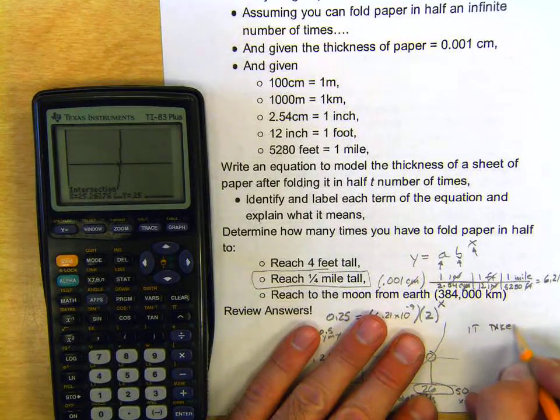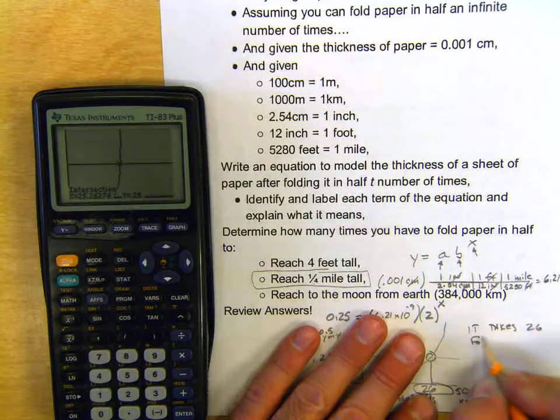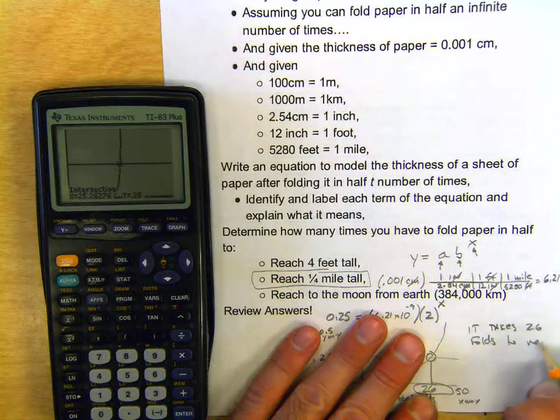We can write the answer. It takes 26 folds to reach a quarter mile.